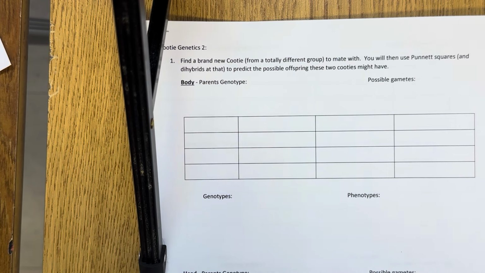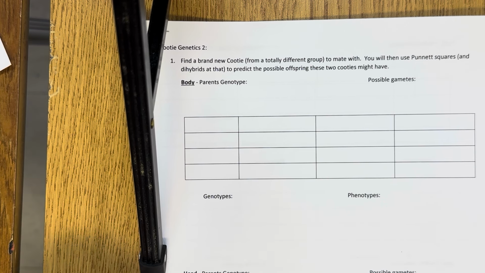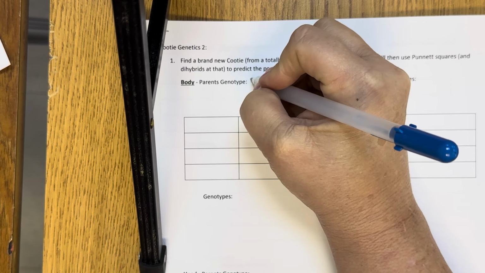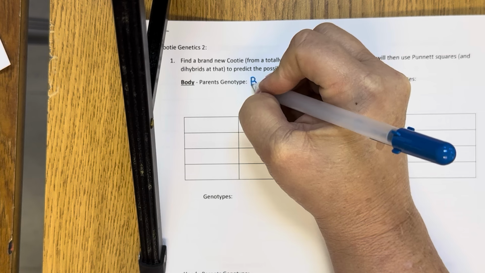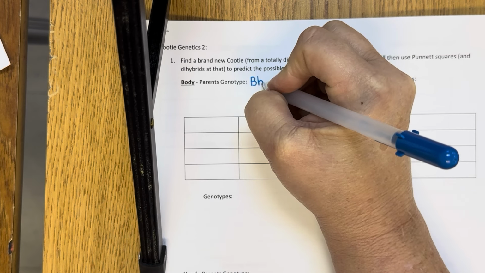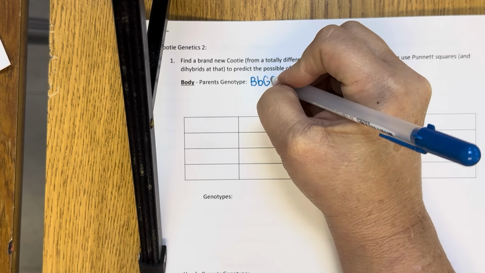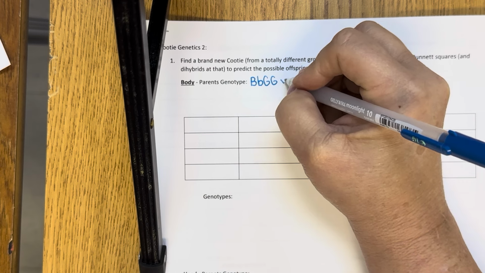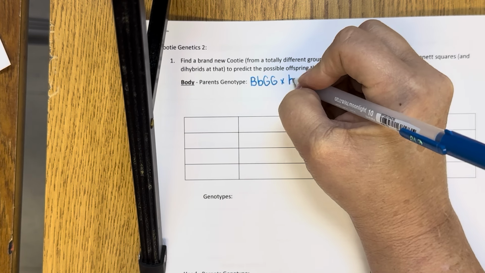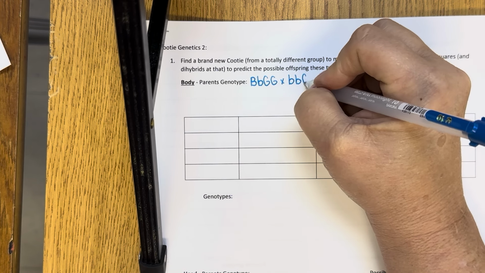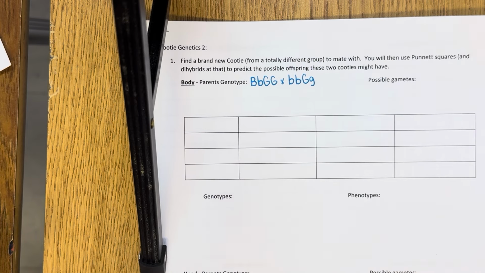Okay, so what you're going to be doing for this first one, I'm just going to work with you. So you have found a partner and you're going to write each of the parents' genotypes down. So I'm doing the body here. Let's say theoretically this one has big B, little b, and then they have big G, big G. That's one parent. And the other parent is little b, big G, little g. Obviously, I'm just making these up. You have whatever your parents are.